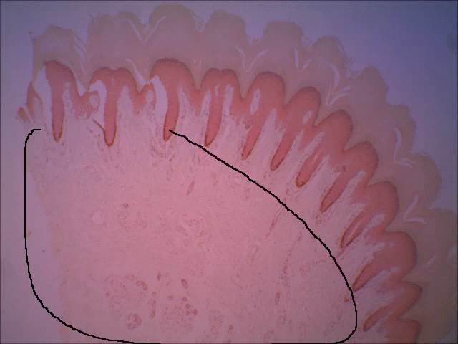All right, then if you look at this area that I'm identifying right here, that would be the dermis. Okay, so you have your epidermis at the top and then the dermis at the bottom.